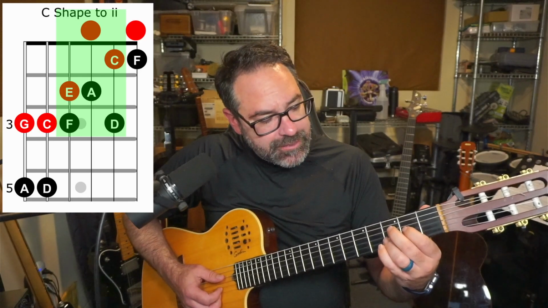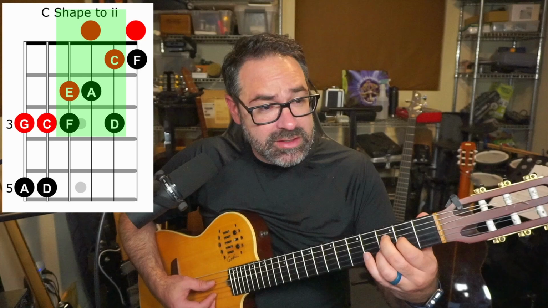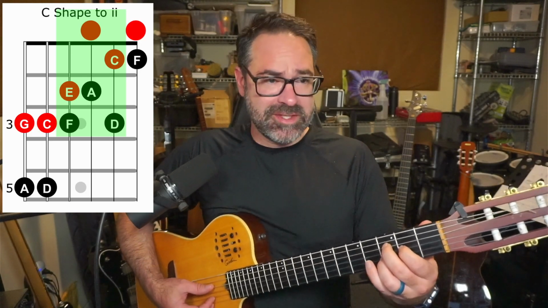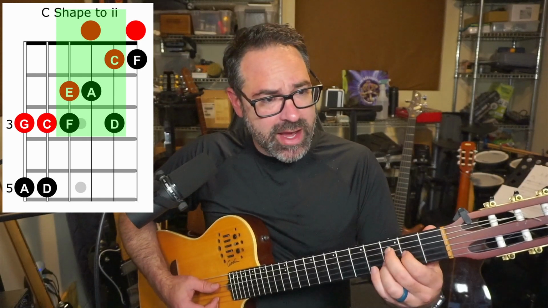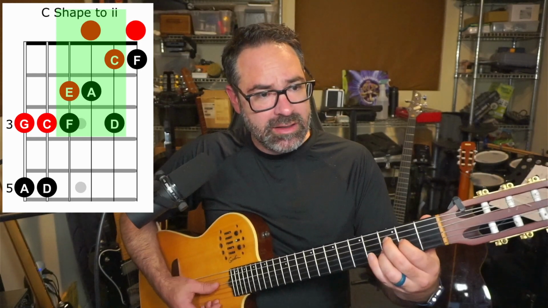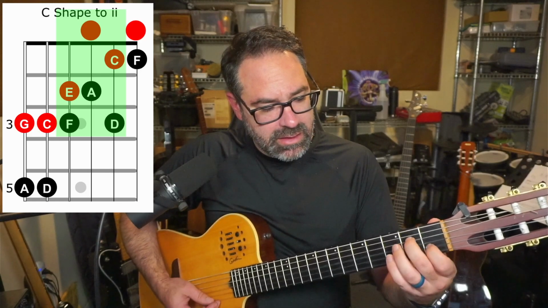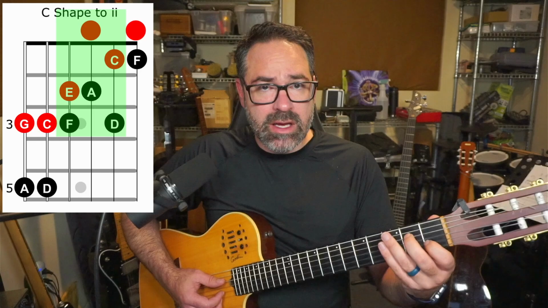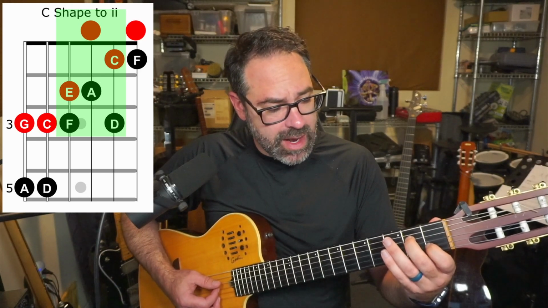On that same set of 3 strings, we have this nice triangle, which I think of as an upside down D shape, but that's me. We have this nice triangle of F, A, and D. Which is a real nice move if you can get your fingers around that.